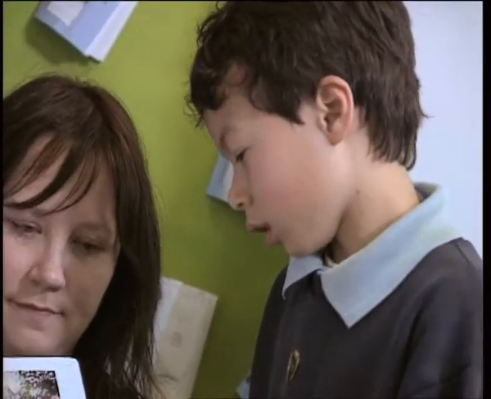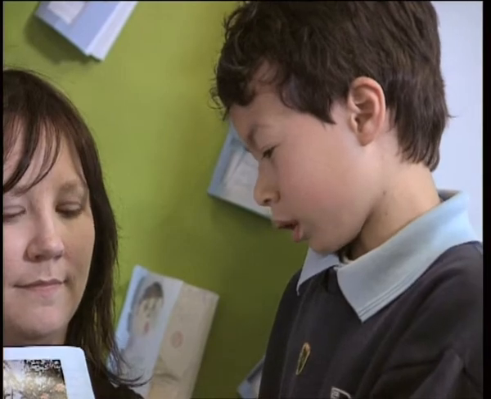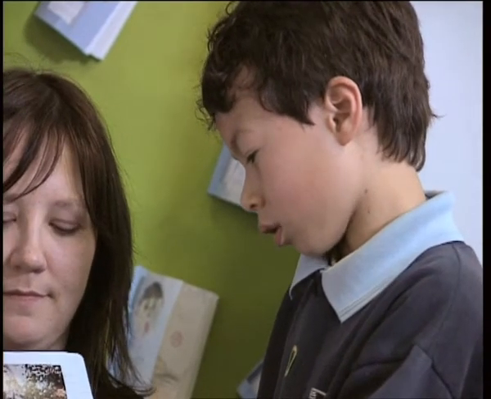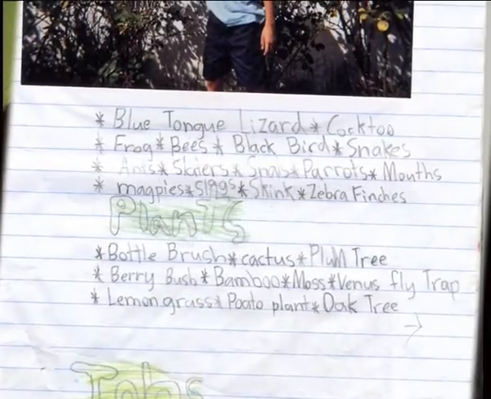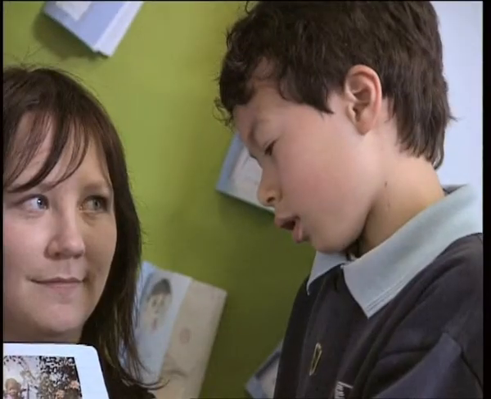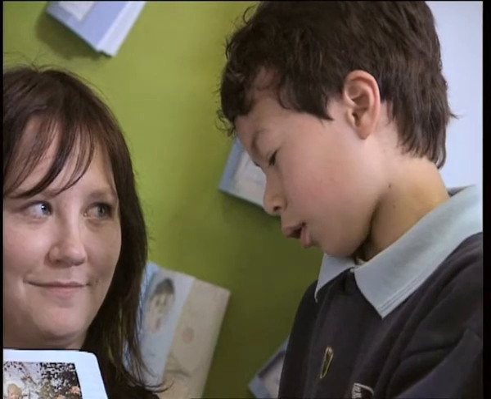I've also got a list of animals which live in my garden. There's quite a lot. There's blue-tongued lizards, cockatoos, frogs, bees, blackbirds, snakes, ants, slaters, snails, parrots. In the Plants in Action unit, I have never seen such outstanding quality writing as the children did.